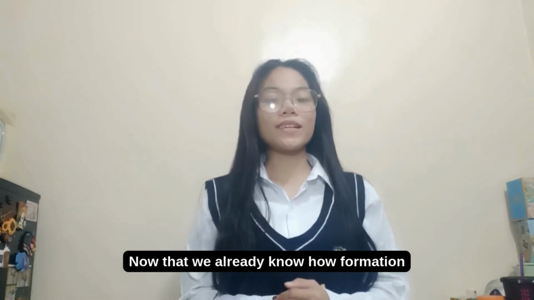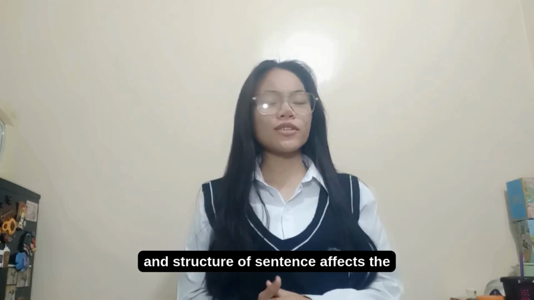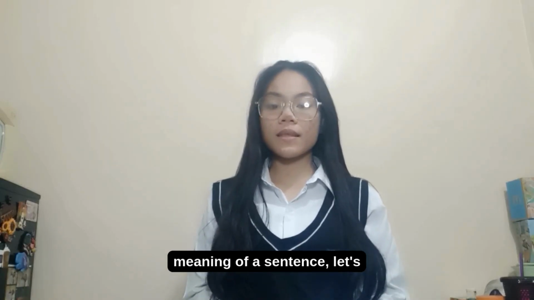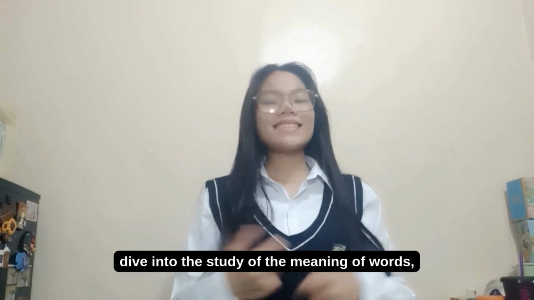Now that we already know how formation and structure of the sentence affects the meaning of a sentence, let's dive into the study of the meaning of words, phrases, and sentences themselves.